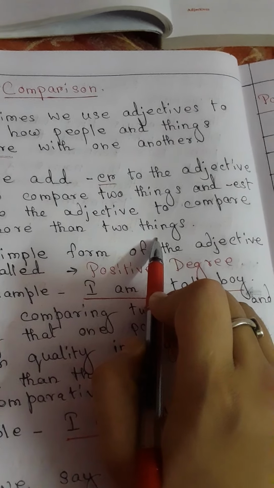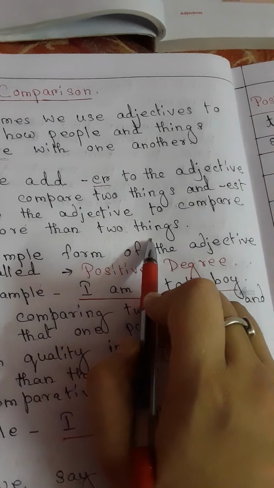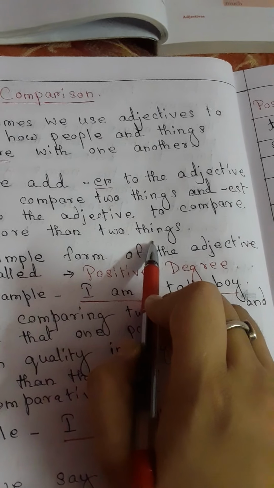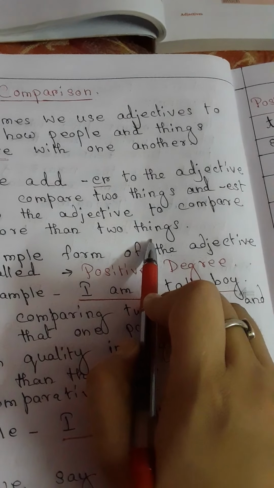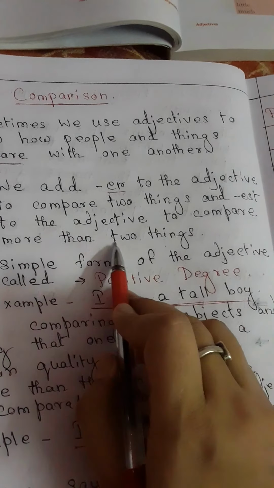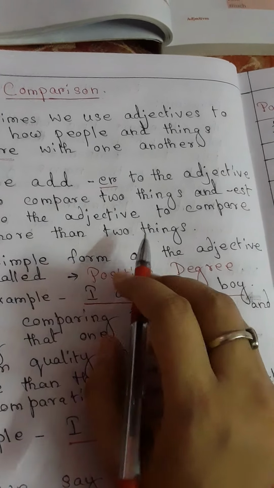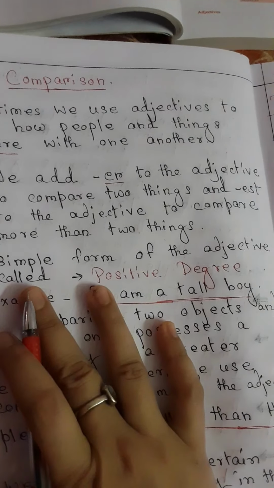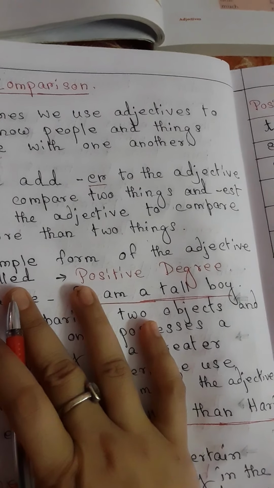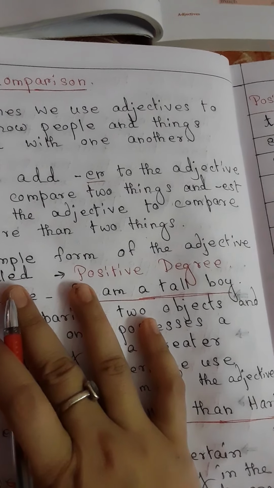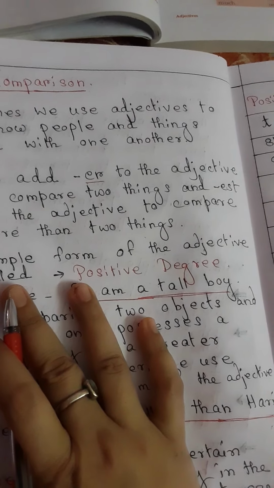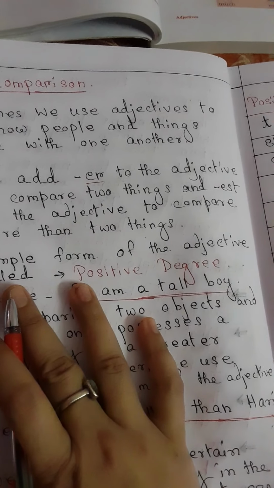Here you can see that I have used est with the adjective rich, to compare more than two persons. There are several persons in the town, but among all people, my father is the richest man.